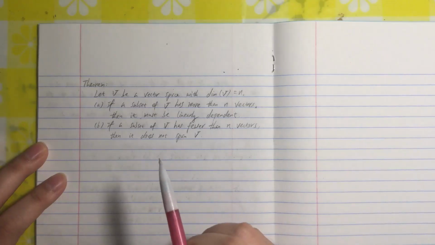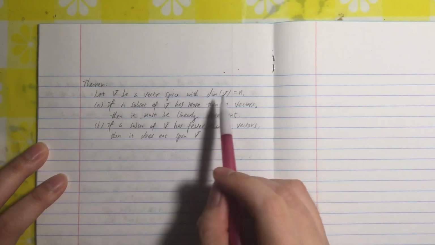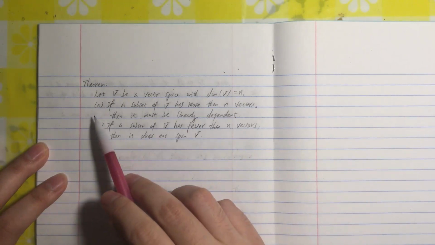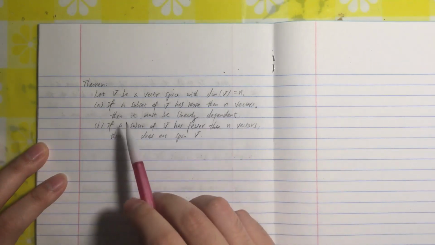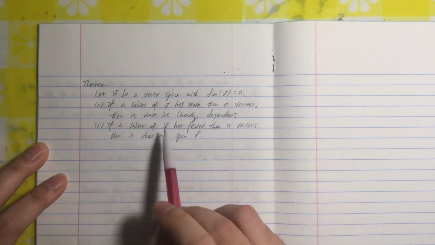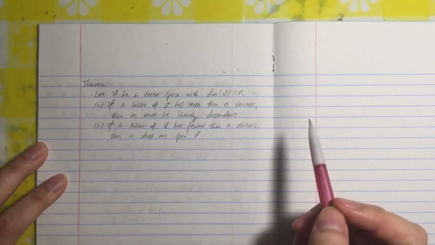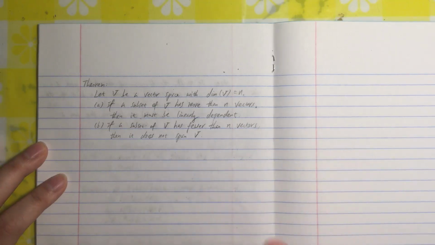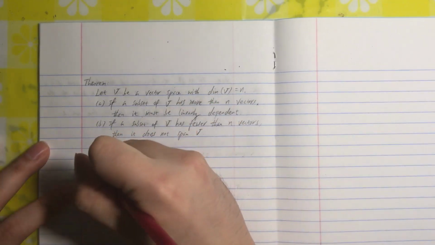Next, let me show you a theorem. Let V be a vector space with dimension of V equal to n. Part A. If a subset of V has more than n vectors, then it must be linearly dependent. Part B. If a subset of V has fewer than n vectors, then it does not span V. This theorem is equivalent to earlier theorems. The proof is very simple. Let me show you here.